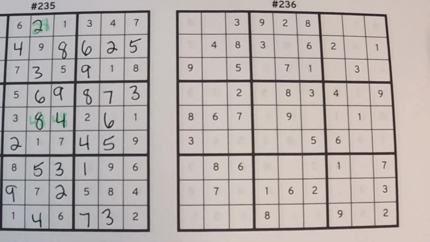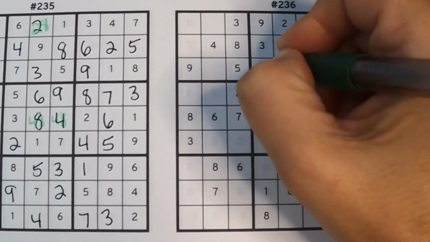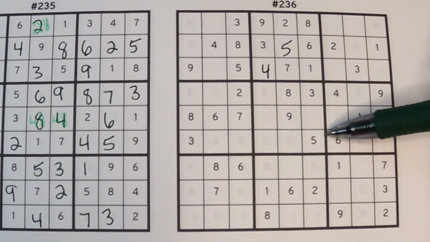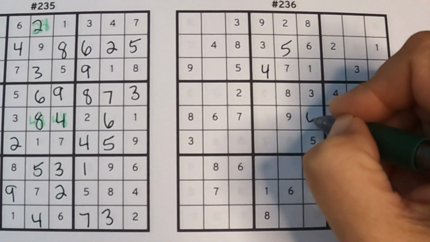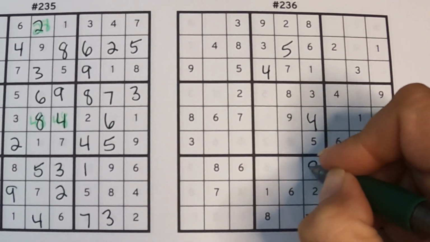If we start with this box, we're missing 4 and 5. We've got a 4 here, so 5, 4. For this column, we're missing 4, 7, and 9. We've got 7 and 9 here, so this is our 4. 9 here, so 7, 9.